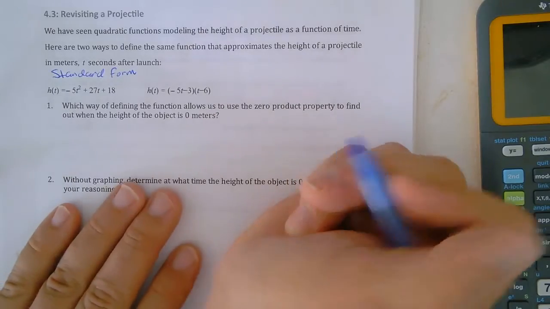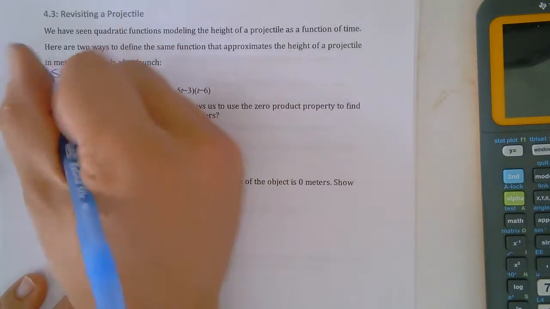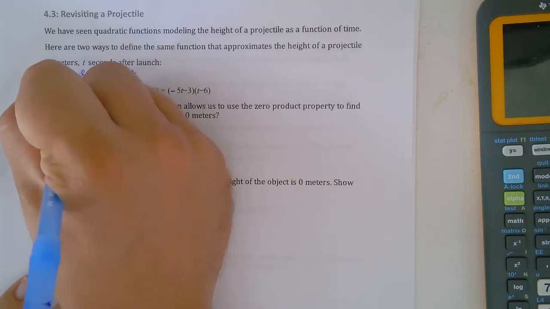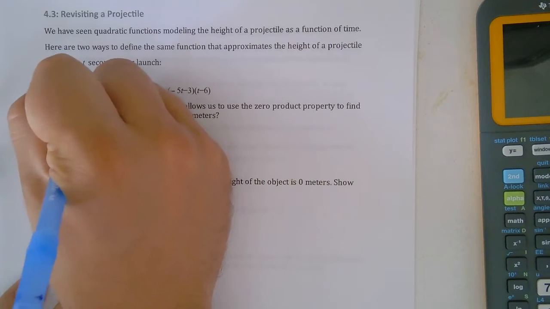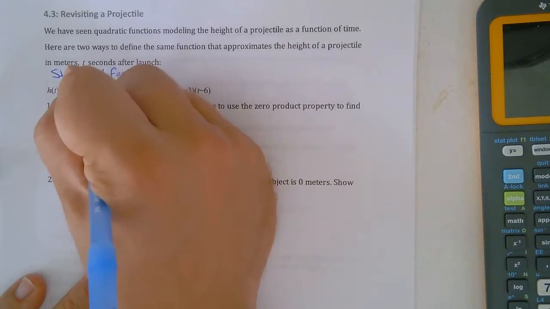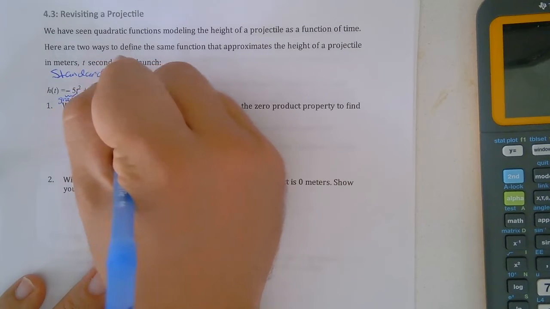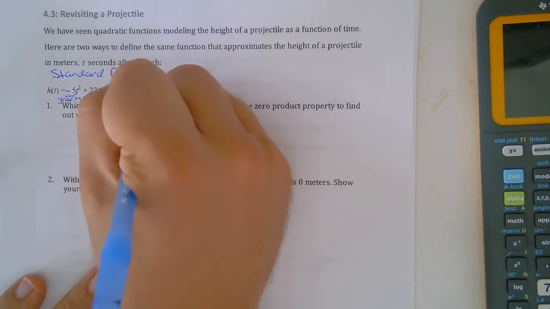And just a reminder, one thing that you can recognize from standard form, this right here is gravity. And this right here is your initial velocity. And this is your initial height.